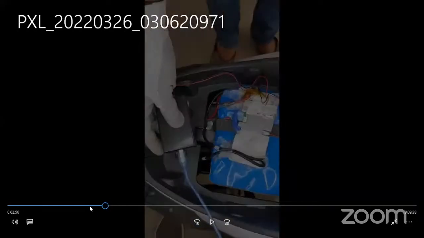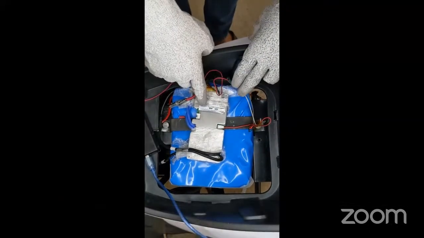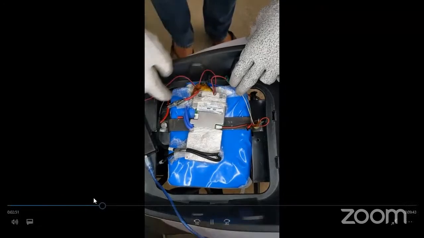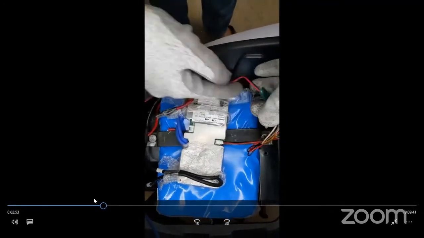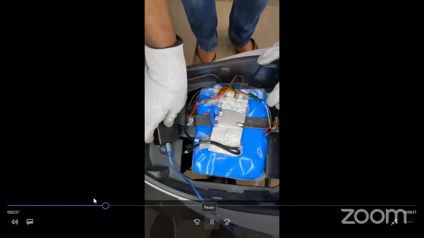We'll just look at the battery which is placed inside the vehicle also. We have used a 13S 40 amps BMS with it, and this is the wire for the communication. This is the communication block. From here you get a USB connection.